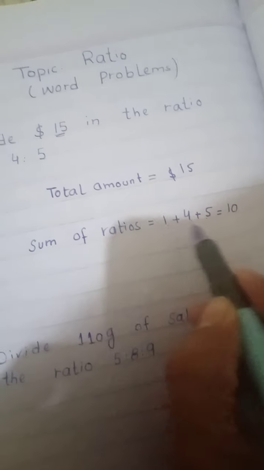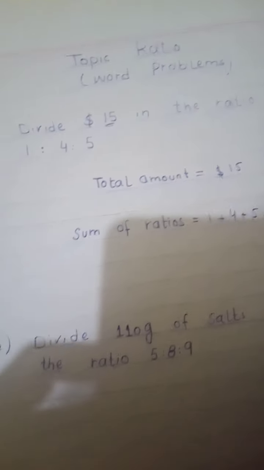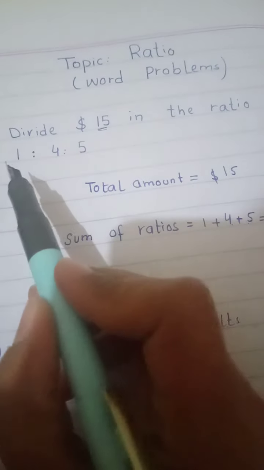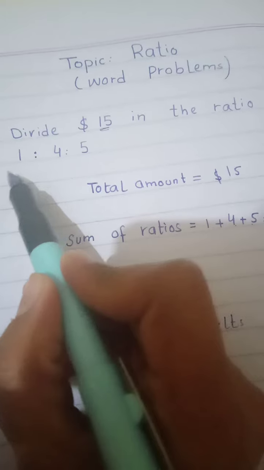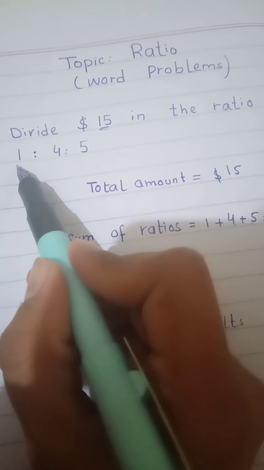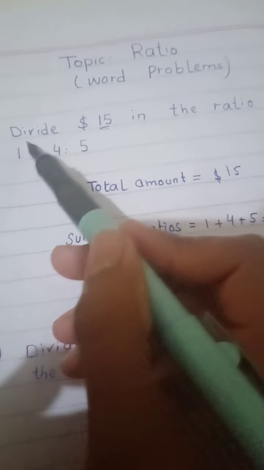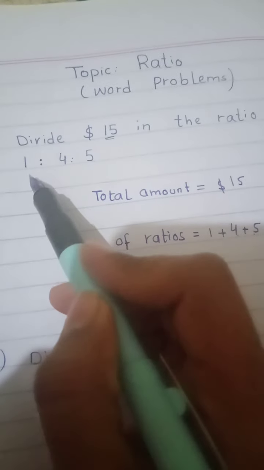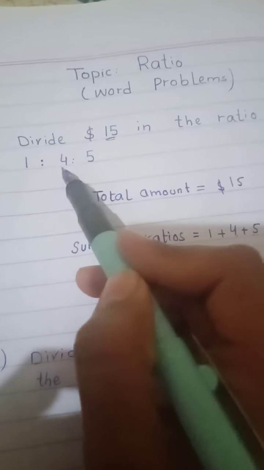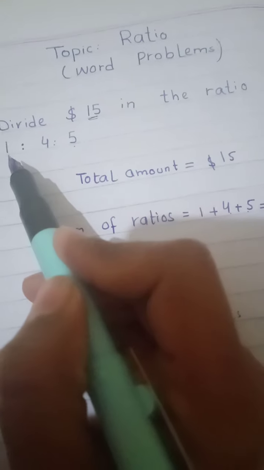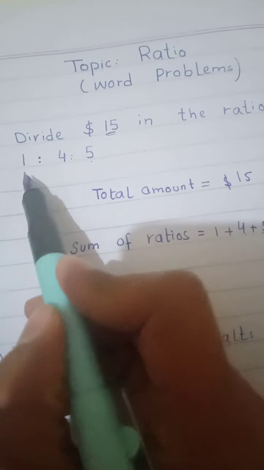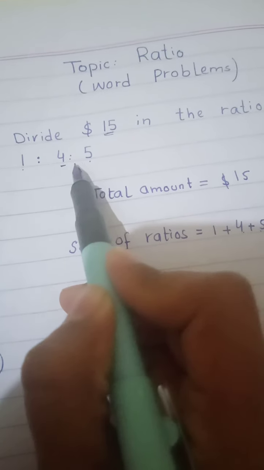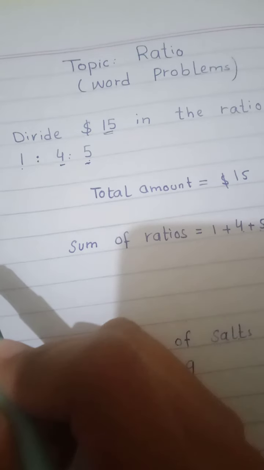Now you need to check how much amount will be received by the first, then the second, then the third. So my first amount is 1, second is 4, and the third is 5.